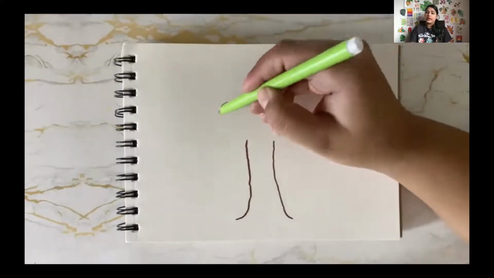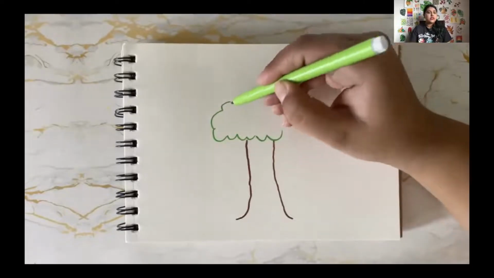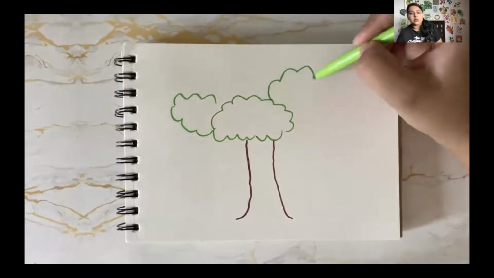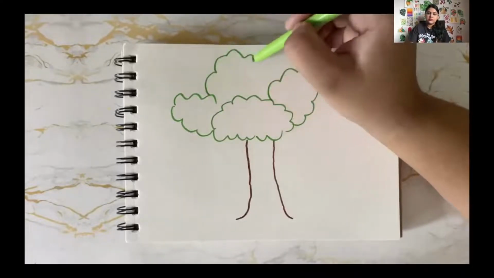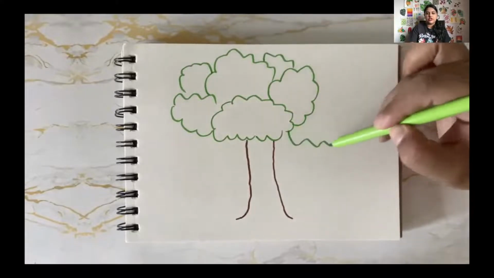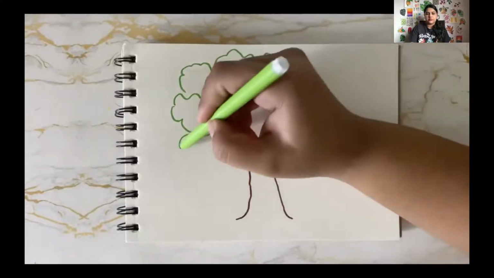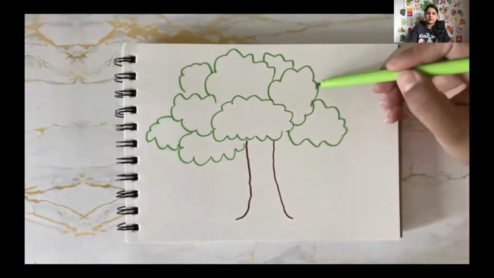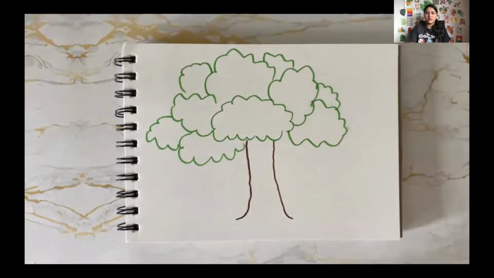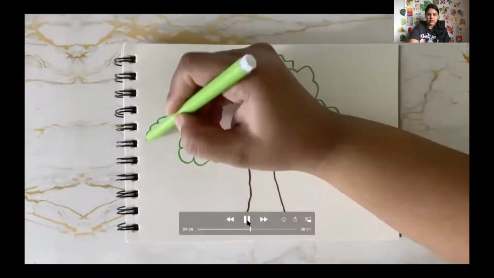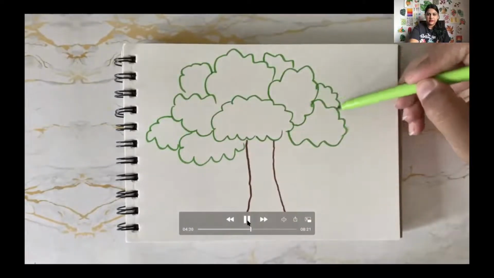Here you can take dark green, light green, whatever you prefer. If you're drawing with pencil, that is also completely all right. Completely up to you. You can see I'm just stacking one over the other, forming the tree shape. Wherever in the gaps I feel it needs a little bit more, I'm adding that in. I'm just going to pause right there so you see what I have done.